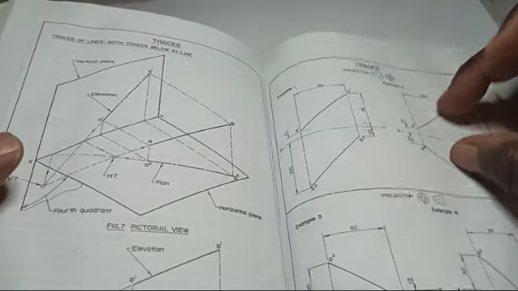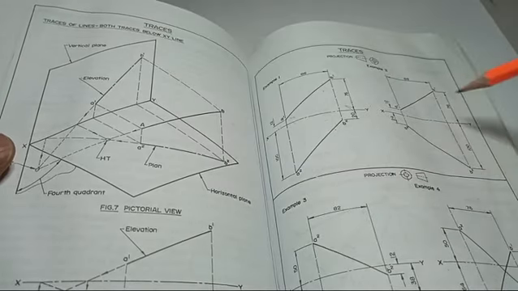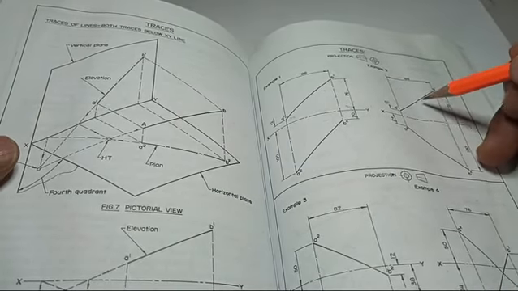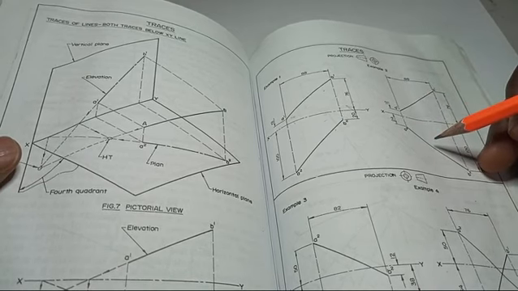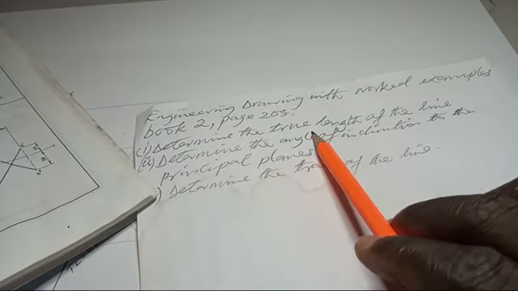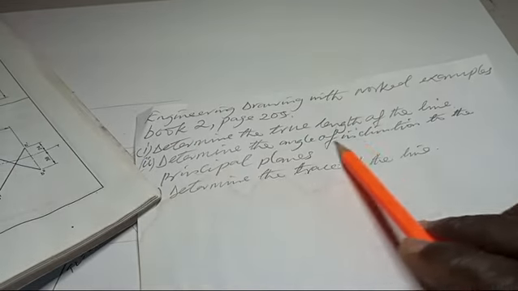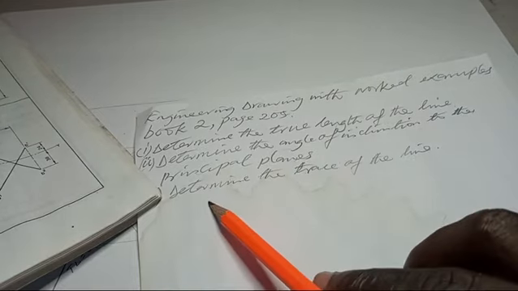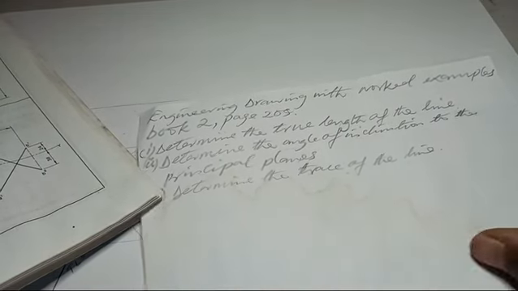We'll be solving question 2 now. It is trace. We're going to determine the true length and angle of inclination to the principal plane. So, just like I showed in the first video, these are the things we're going to determine: the true length of the line, the angle of inclination to the principal plane, and the trace of the line.